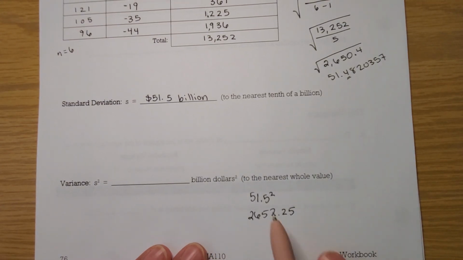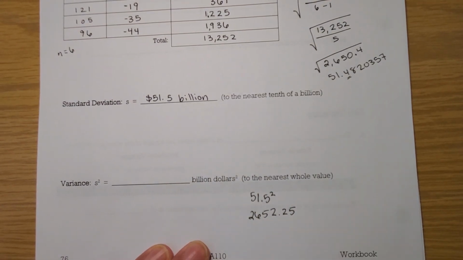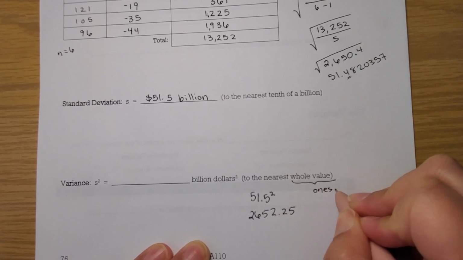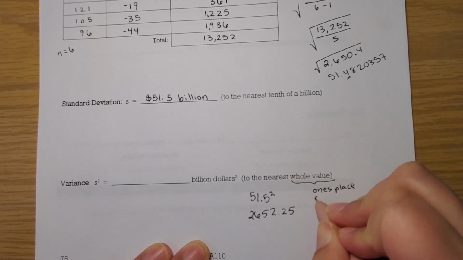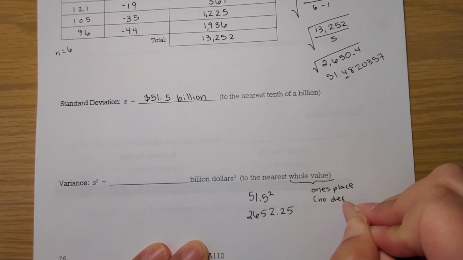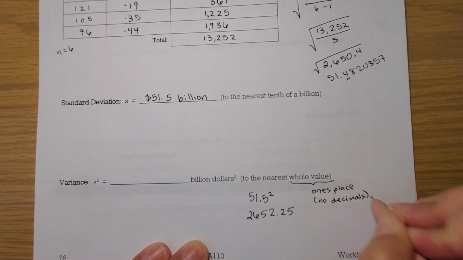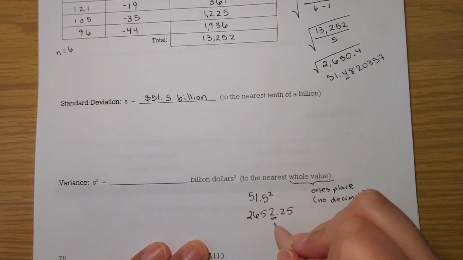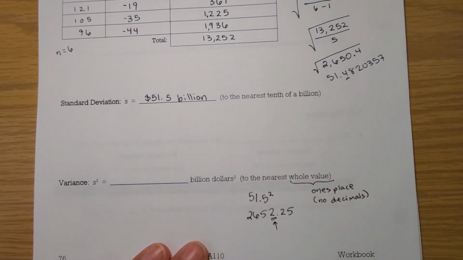Now, this one wants us to round to the nearest whole value. Whole value means ones place. In other words, no decimals. So I go to where the decimal point is, and just to its left, that's our ones place. That's where we're going to round to. Immediately to the right is a 2, so that's smaller than 5, so this one stays a 2.